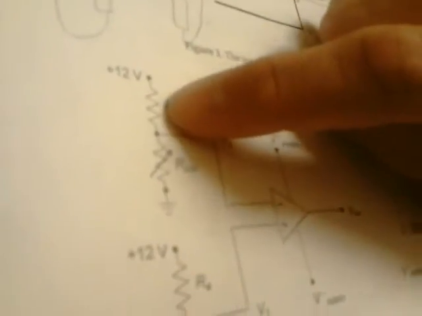And the way we're going to create the 2 different voltages is each one has a voltage source of 12 volts, and we're going to alter these resistances to get the voltage that we want. The LDR that we talked about in the first video is going to be right here in place of the potentiometer. So this voltage is going to be controlled by the light, and this voltage is going to be held constant at around 5 volts.